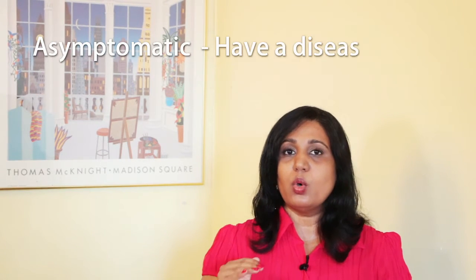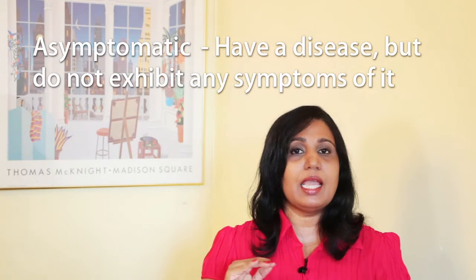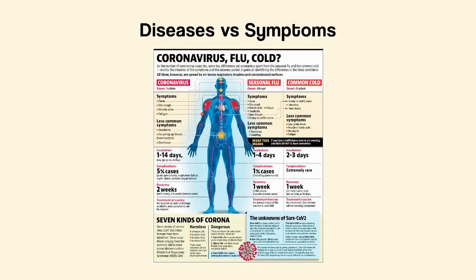This term means a person who is infected with a disease but they are not exhibiting any symptoms of the disease. So to understand this, we need to know what the difference between disease and symptom is, right? A disease is the name of the illness. Like common cold is a disease. Chicken pox is a disease. The symptom is how our body responds when we are infected with a disease.